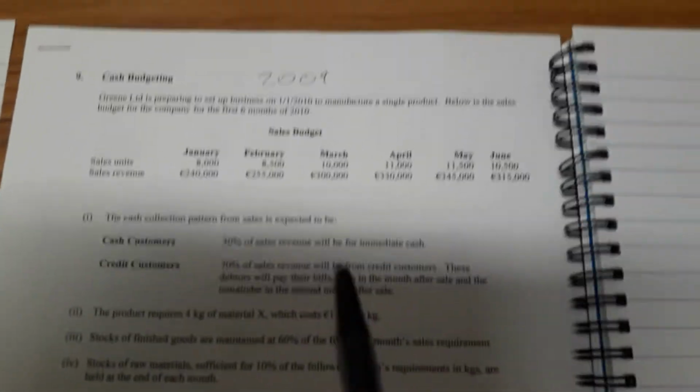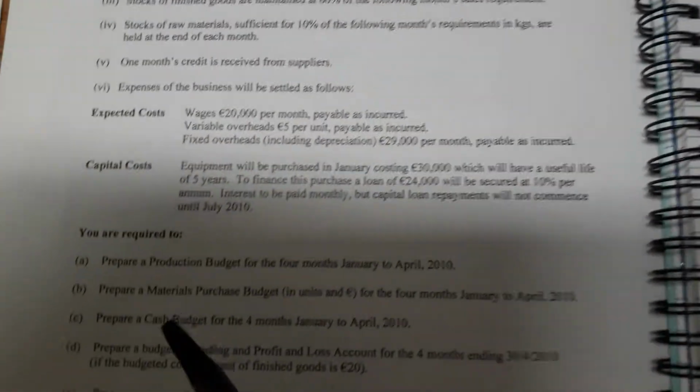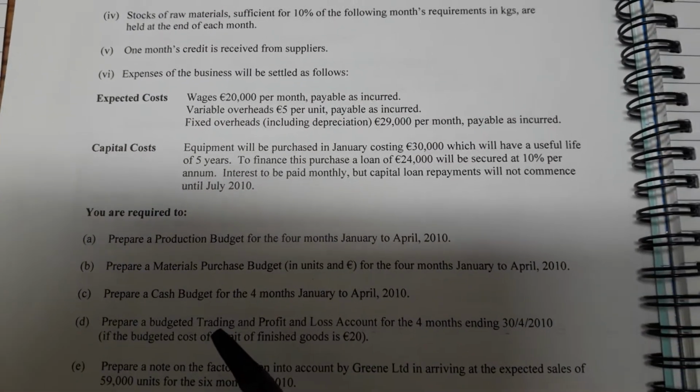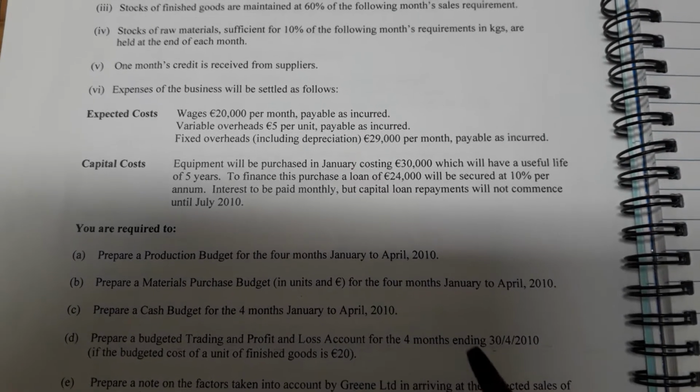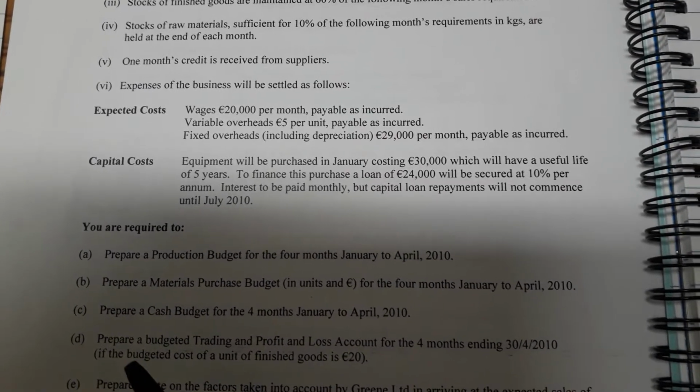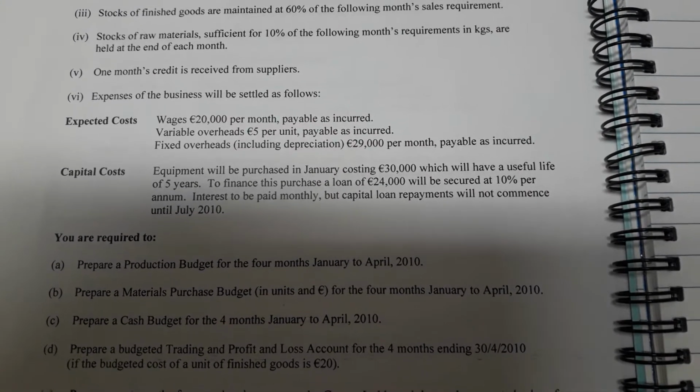Okay, welcome back. So again, we're doing the 2009 cash and production budgeting question, and this time we're moving on to the final part, which is part D. Prepare a budgeted trading profit and loss account for the 4 months ending this, and it gives you a little bit of extra information if the budgeted cost of a unit of finished goods is 20 euros.